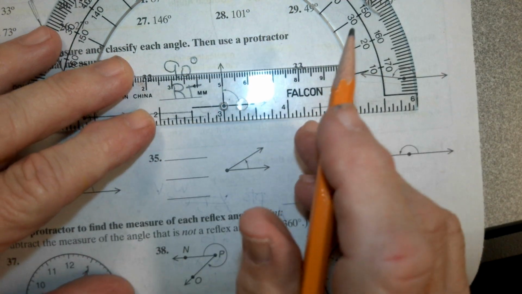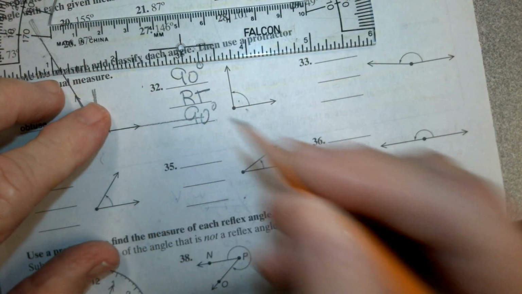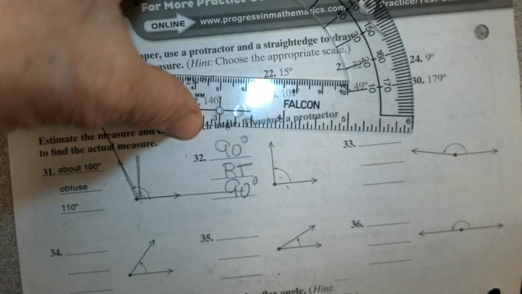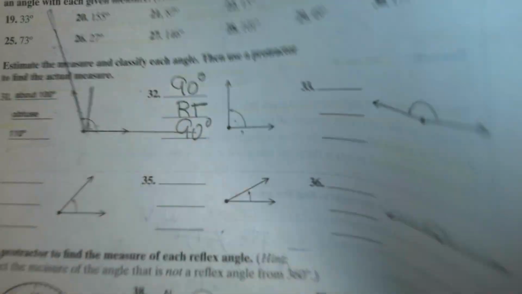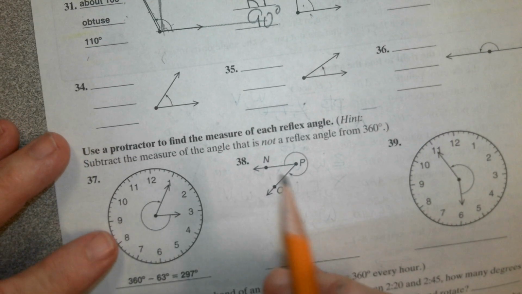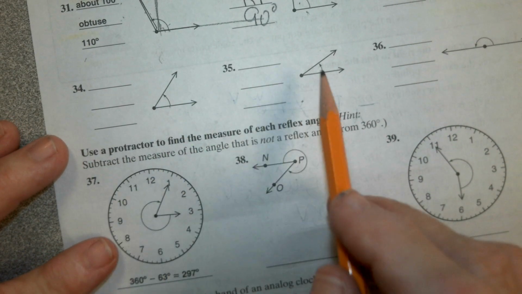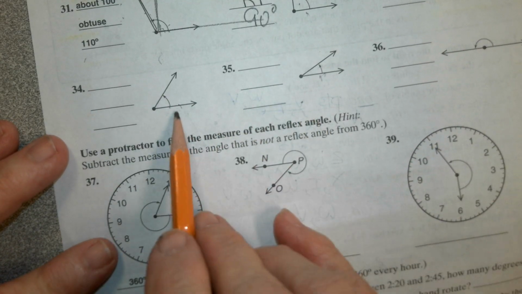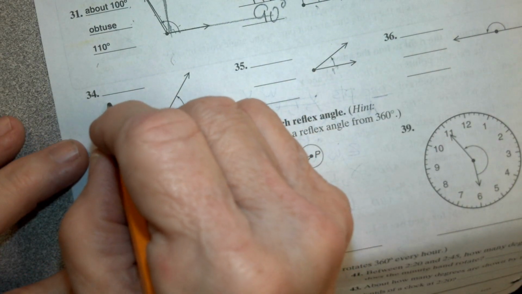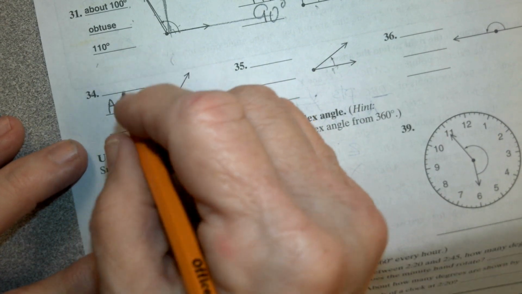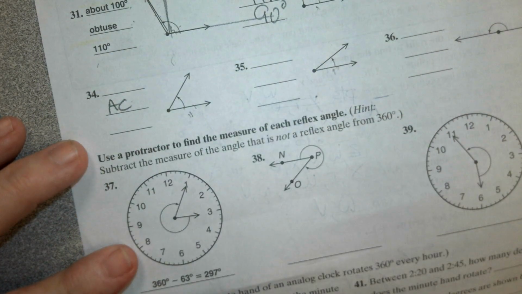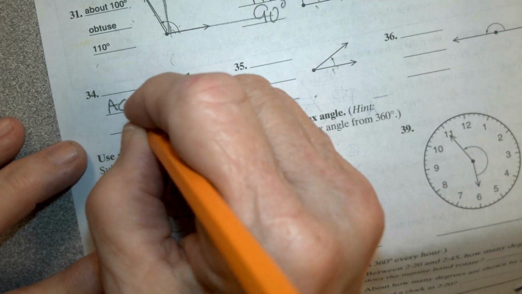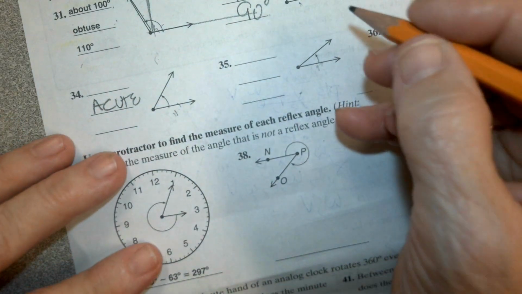Yes. If it kept going, yes, that's 90. So when you do this, you should know that both of these are what kind of angles? They're acute. So I'm going to put that right here. I know they're acute. I'm not so worried about your estimate, but for acute, I want you to try to get the actual.